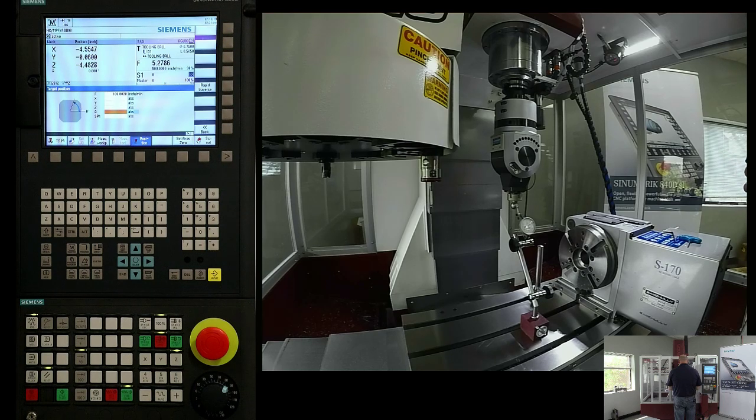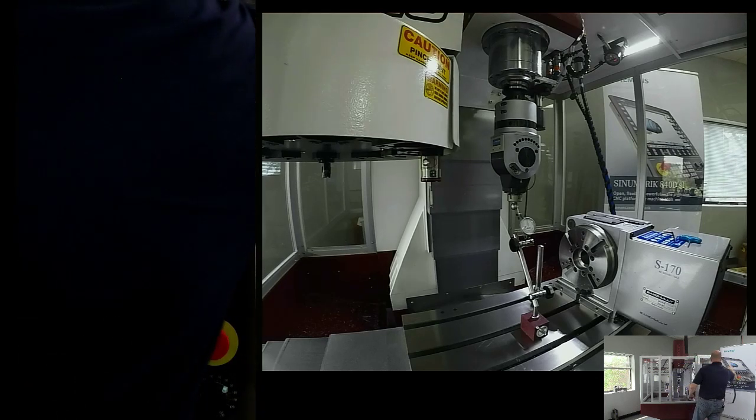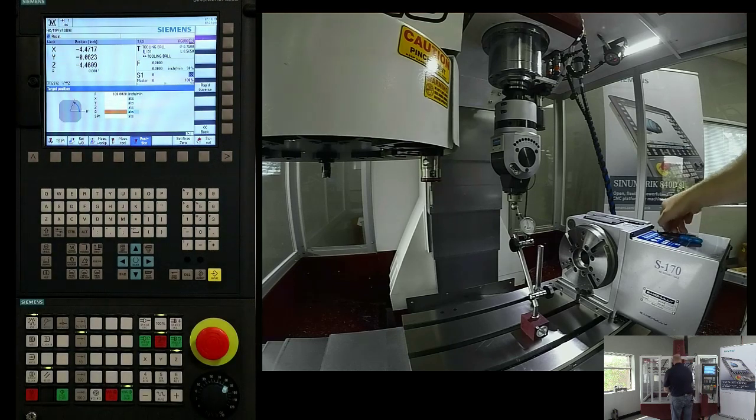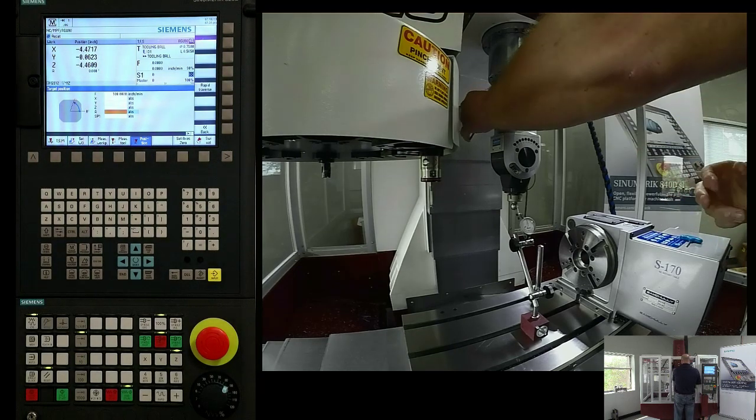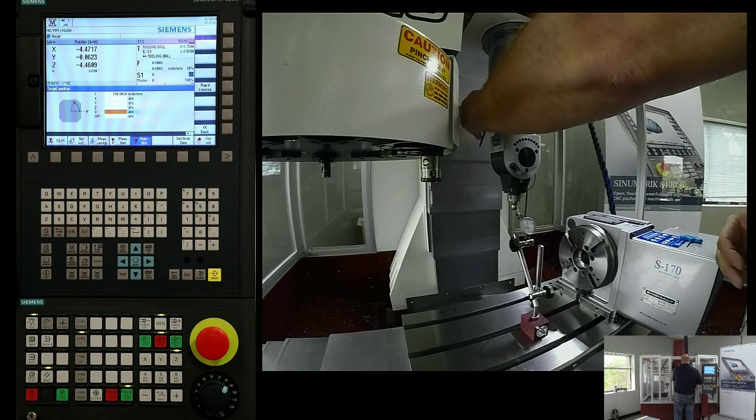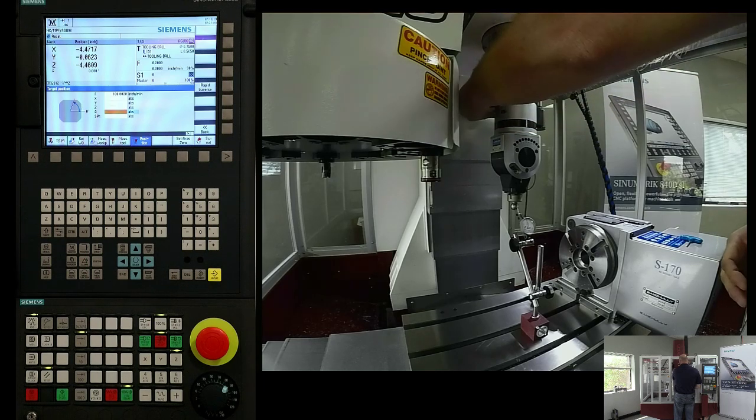So again, find my high point. Now I'm finding my high point in X, pretty close. I'm going to bring my Z down, find the high point in Z, right about there. That's good. Now I want to just set my 0 in Y. Okay, perfect. And then what we're going to do is loosen up this other axis point, because I'm going to now rotate the C.